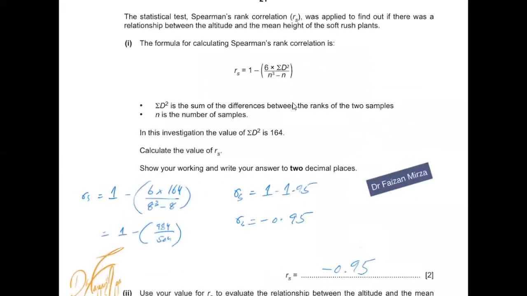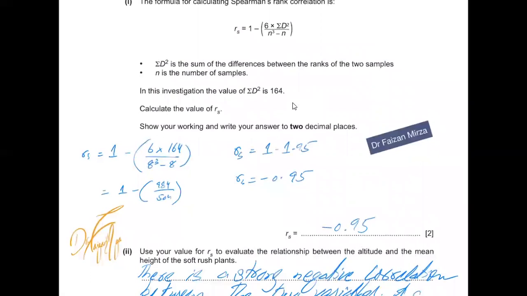Furthermore, they are saying the Spearman rank correlation coefficient can be calculated, the rs value. The formula of rs is given to you. They have given you the value of summation d squared, 164, which will be put here. n will be your 8, so you can substitute these values and compute the value of your Spearman rank correlation. So this is 1 minus 6 multiplied by 164, the summation d squared value, divided by 8 cubed minus 8. Why are we using 8? Because 8 is the number of observations that were taken. So we'll just divide this.